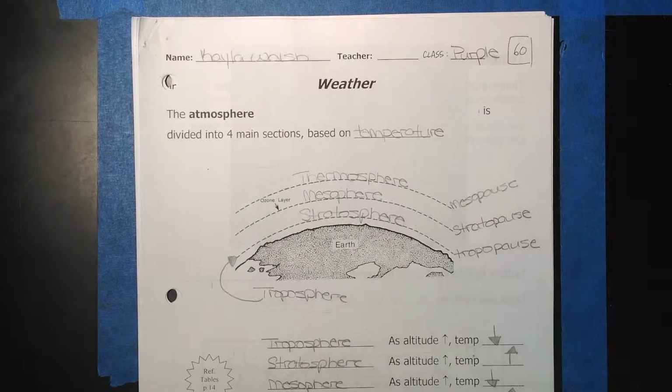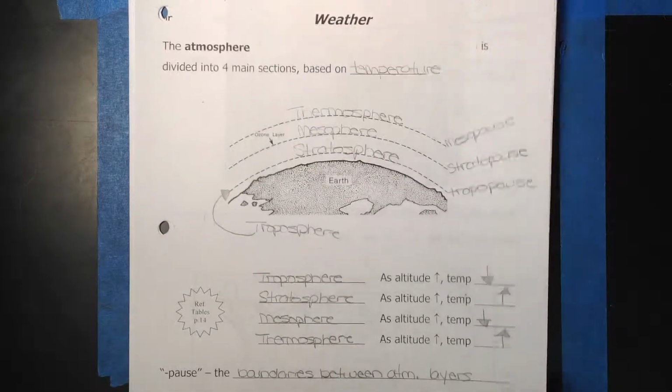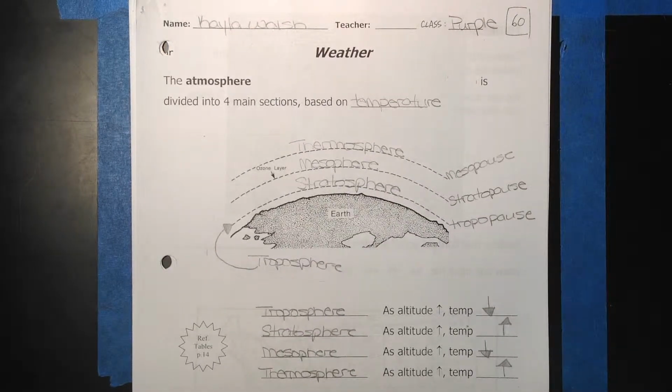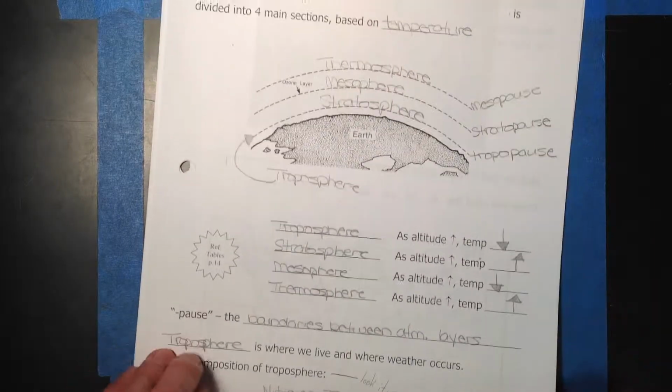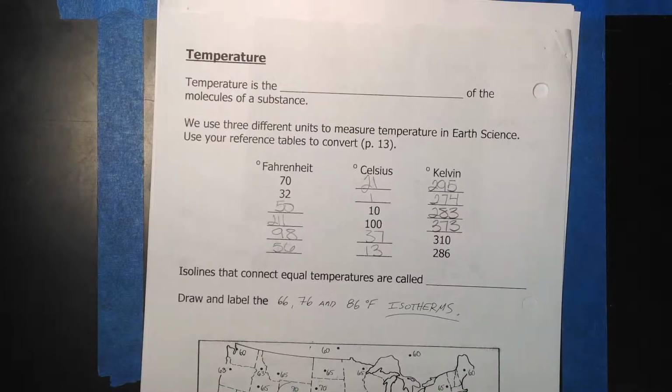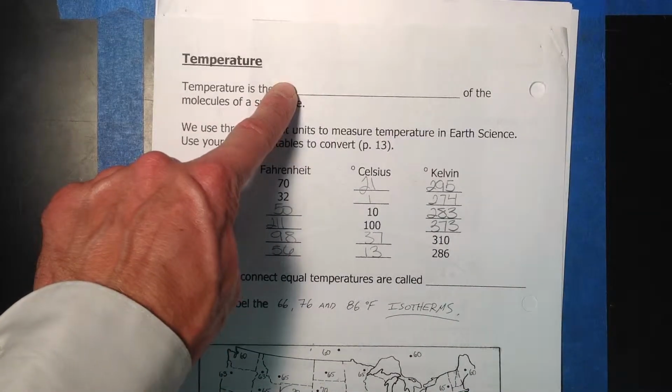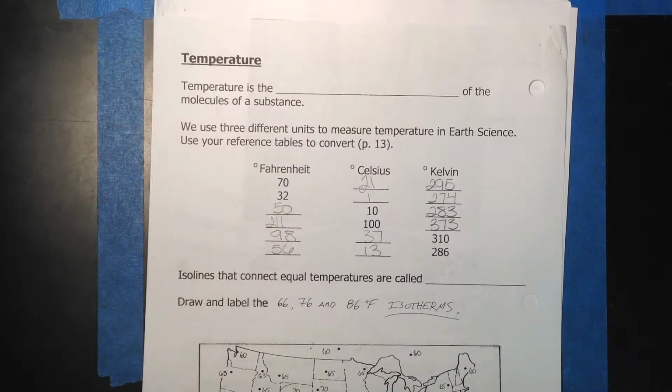Fill it in as you need it. Hit pause, fill in what you need, and we're going to go through it. Here we go. Leave that blank. That's okay.